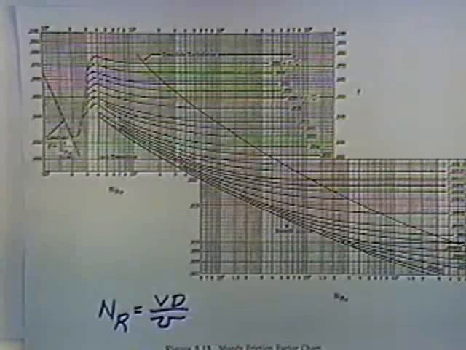Now the Reynolds number is one of those several dimensionless numbers from fluid mechanics. And it's defined as the velocity times the diameter divided by the kinematic viscosity. And so as the Reynolds number gets higher, that means high velocity relative to viscosity. And so Reynolds number across the bottom, and then we've got relative roughness on one of the vertical scales. Relative roughness is the absolute roughness we just talked about divided by the diameter of the pipe.